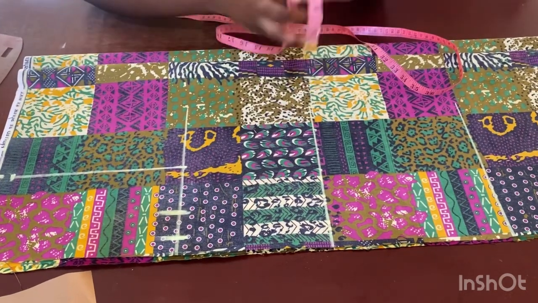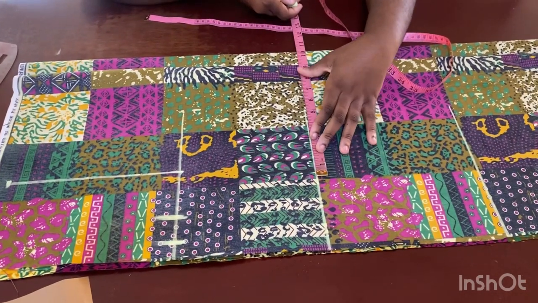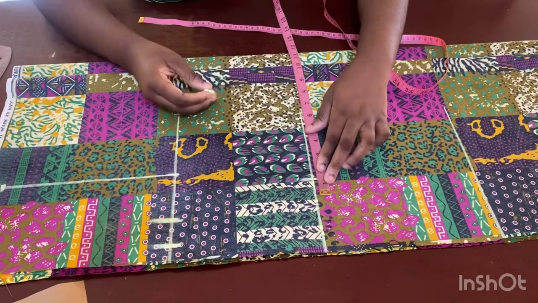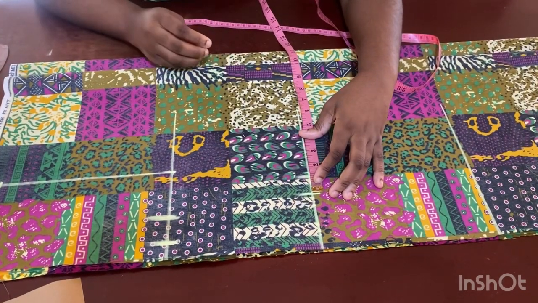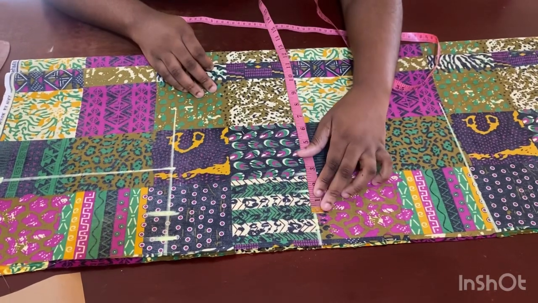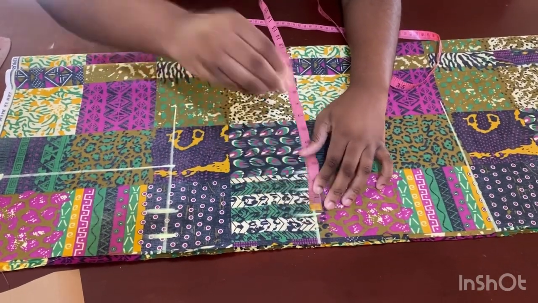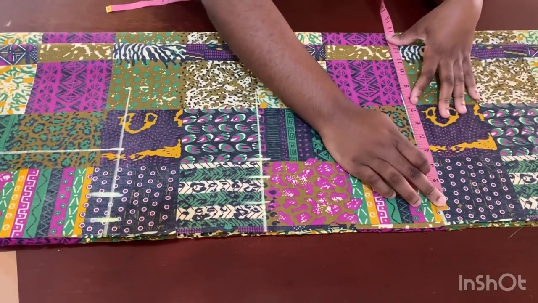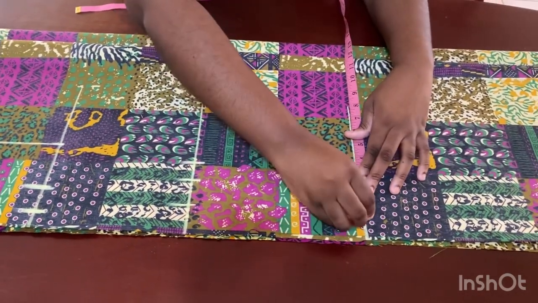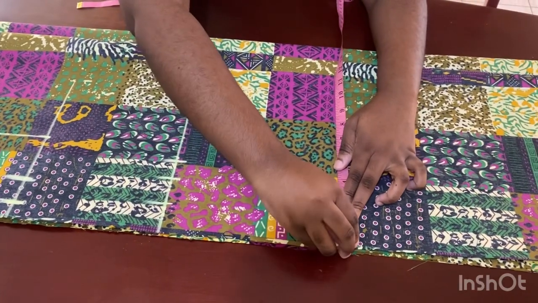Then I come down to the waist divided by 4, plus 1 inch, and then 1.5 for my seam allowance. Then I'm going to go down to the hip and mark hip divided by 4, which is going to be 12 for me, plus my seam allowance.